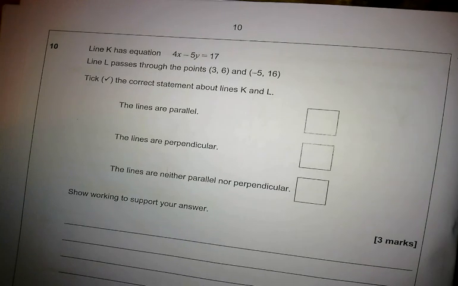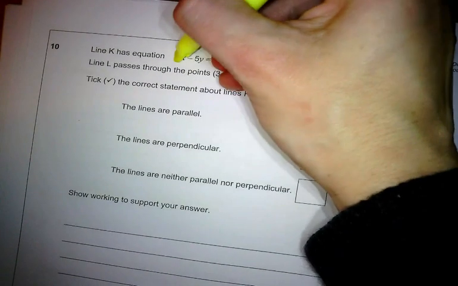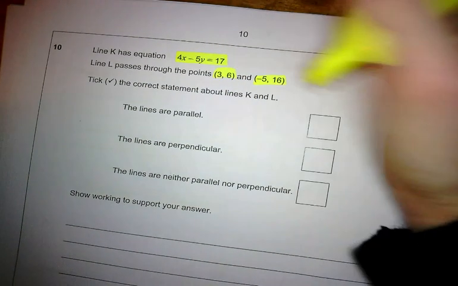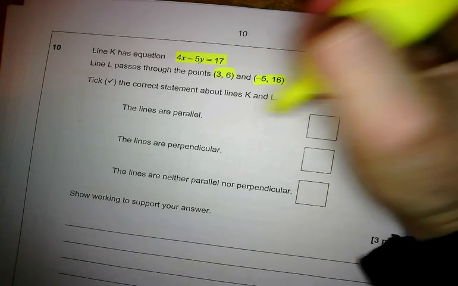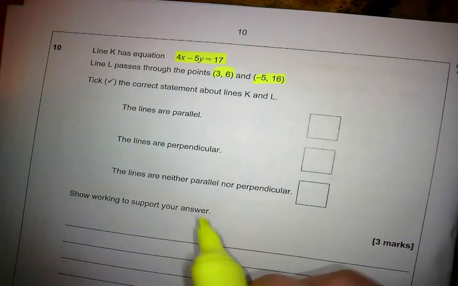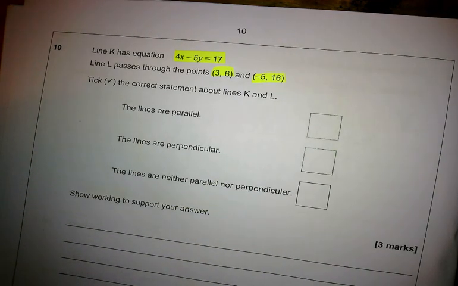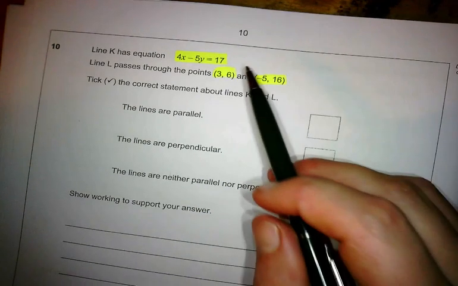Question 10. Line K has equation 4x minus 5y equals 17. L passes through (3, 6) and (-5, 16). Tick the correct statement: parallel, perpendicular, neither parallel nor perpendicular. Show working. So I think I need to work out what the gradient is of these two lines.